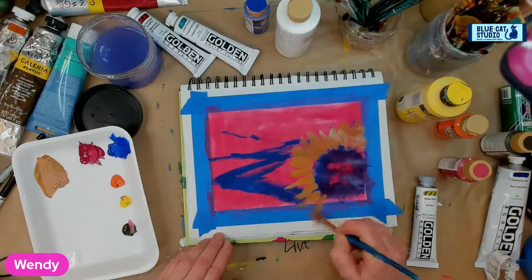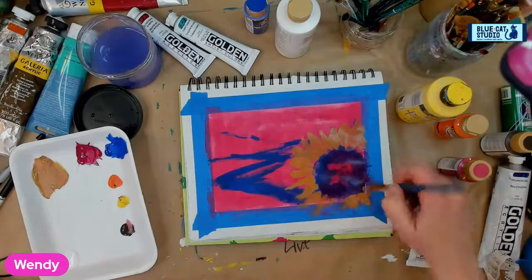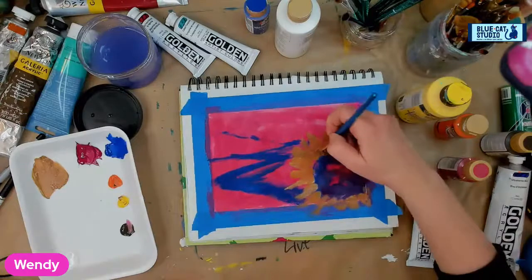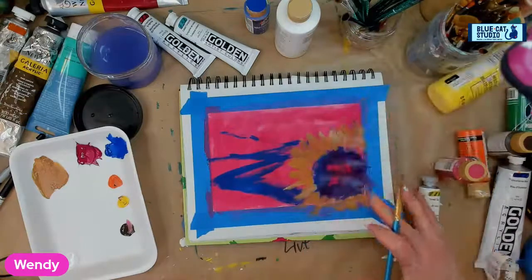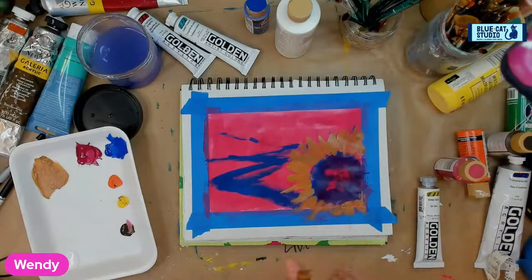And you're literally just kind of pulling away from each edge here, and you can kind of keep it really rough. Does not have to be perfect. And those little bits of the other magenta that are peeking through will be nice. I'm going to give it a quick blast again.